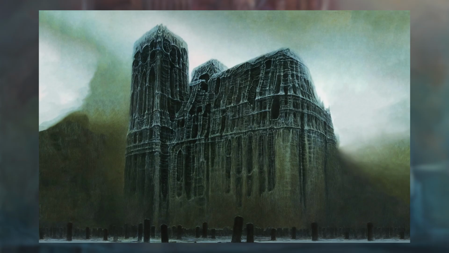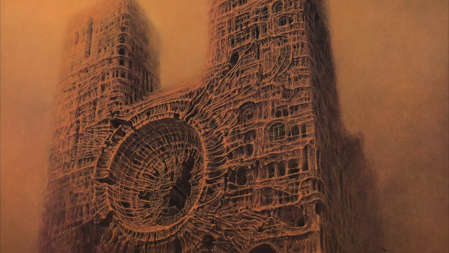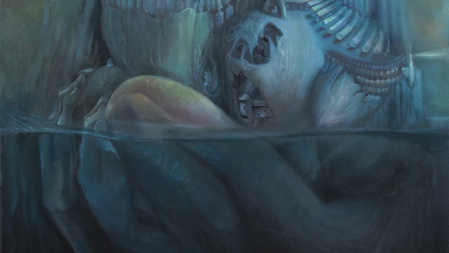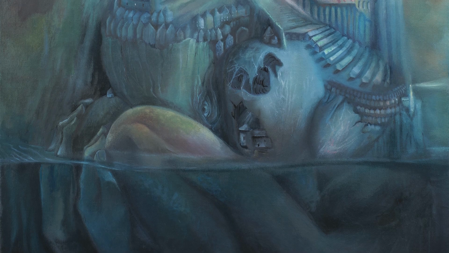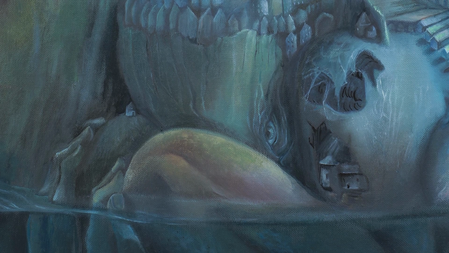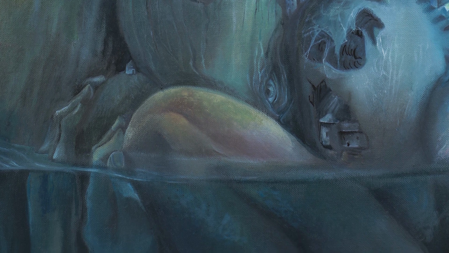Beksiński's structures often look like they are made of bone and dried sinew, like ancient dust. I didn't want this painting to feel oily or luscious. I wanted to emulate that grey dryness, like the whole thing has been sitting there for centuries, slowly even growing out of the dust itself.